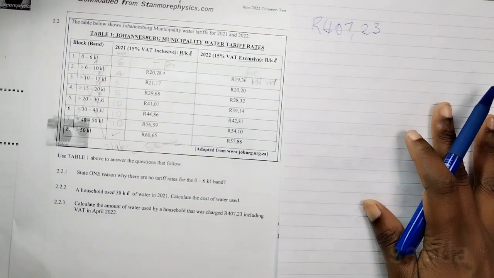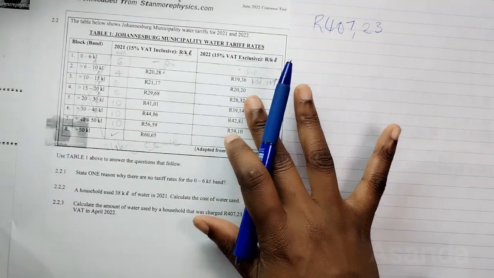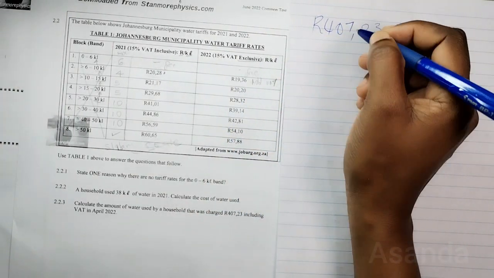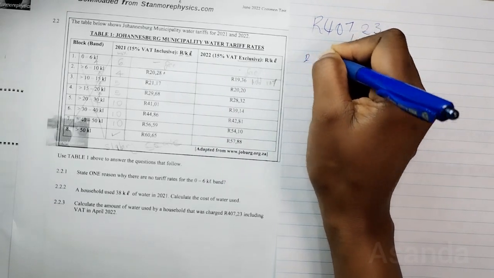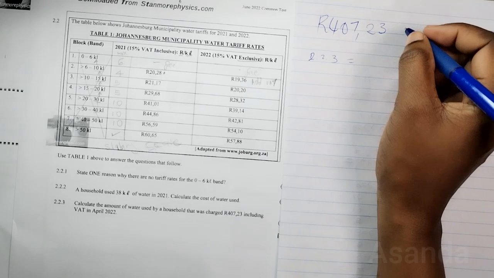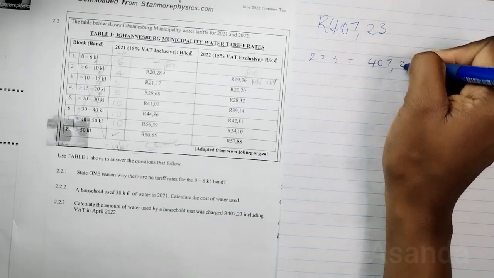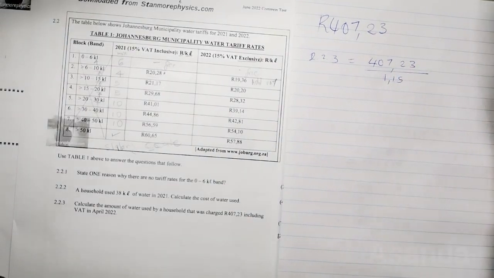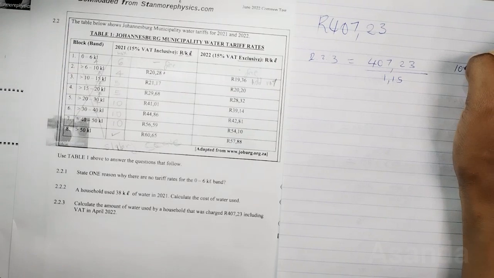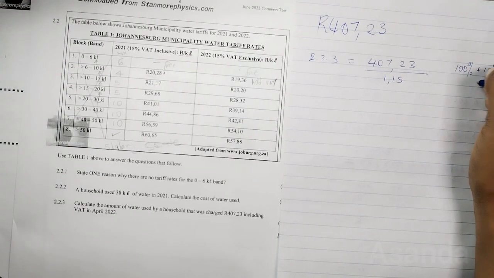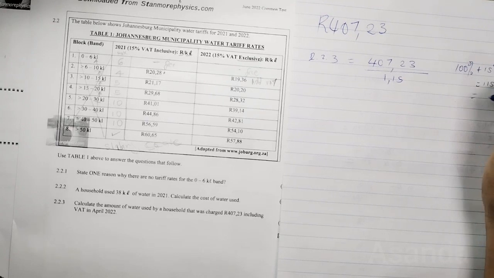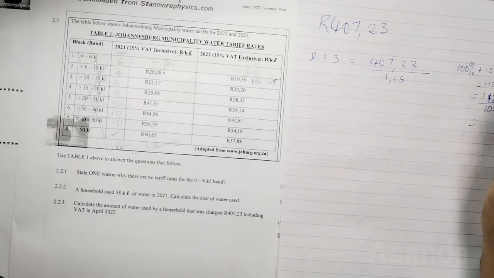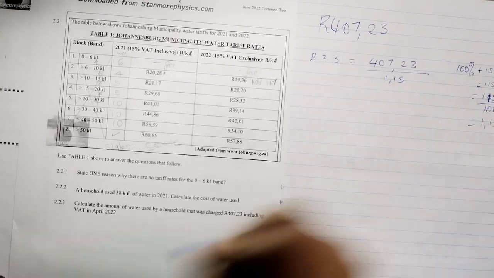Now, the first thing you need to note here is we cannot calculate the amount of water using this amount because this amount includes VAT. So the first thing we need to do is remove VAT. So 2.2.3 is equal to, and we say 407.23 divided by 1,15. So if you don't know where 1,15 is coming from, it's 100% plus VAT, and then you get 115%, and then percentage can be written as a fraction like that, and it can be written as a decimal. 115 divided by 100 is 1,15.